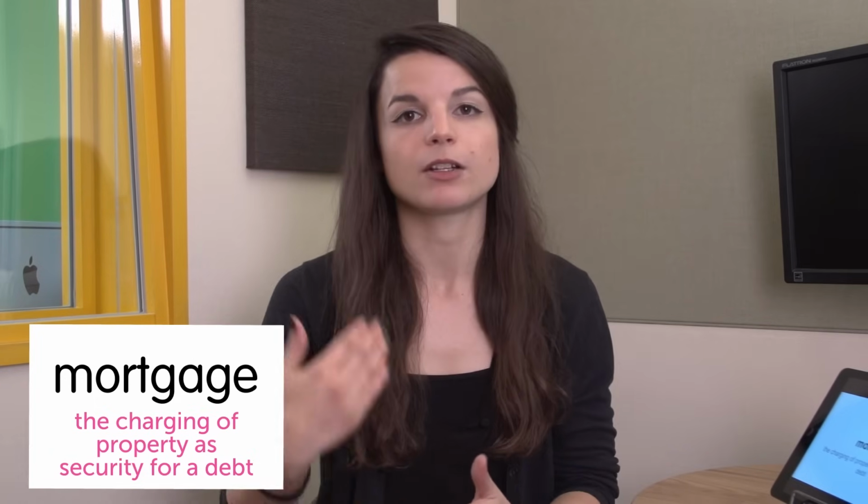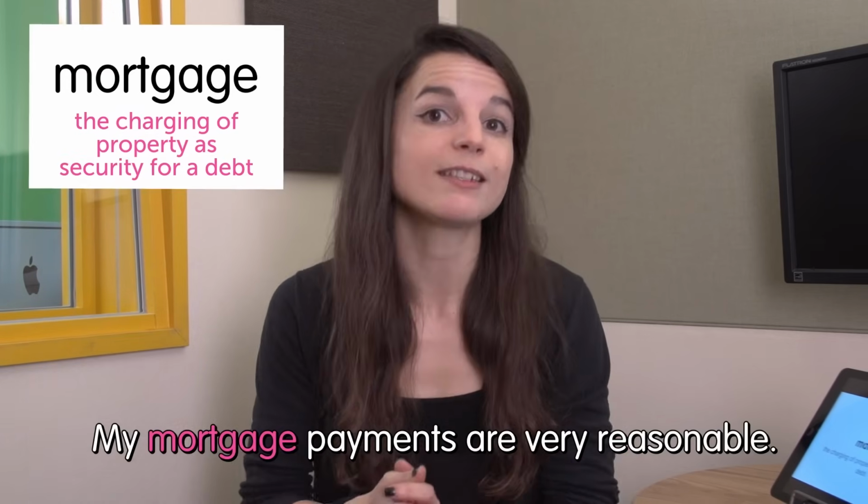The next word is mortgage. My students messed up this word, mortgage, like last week in class. Mortgage has a T in it, but we don't say the T. It sounds like mor-gage, like there's no T at all. A mortgage is the payment that you make on your house every month if you've had to take a loan from a bank. In a sentence, my mortgage payments are very reasonable, I hope.